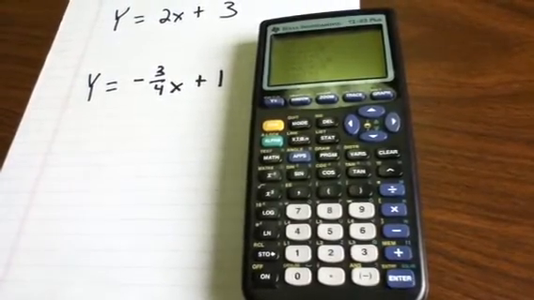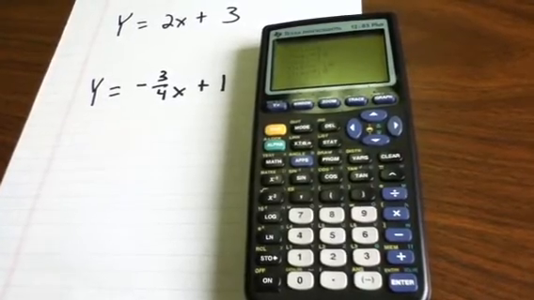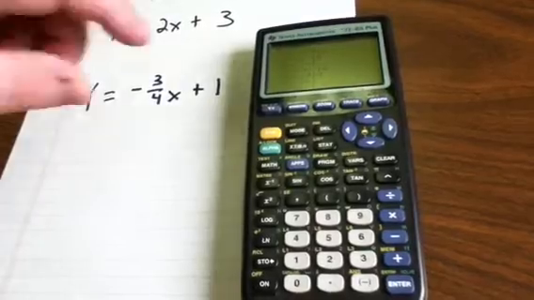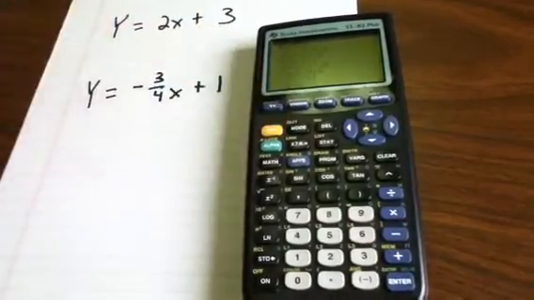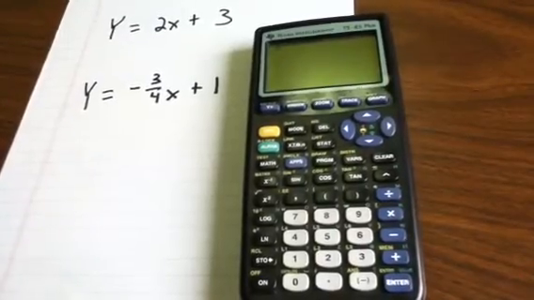Later on in the course, we might be changing that, but for the time being, we're going to leave them as is. Now, to quit out of any window that you don't want, you must hit the quit button. The quit button is above the mode button. So you have to hit second, quit, and you quit out of that particular window.